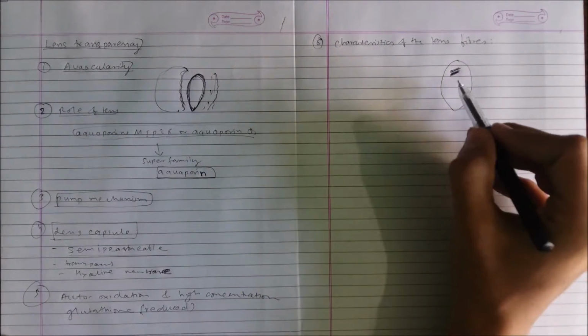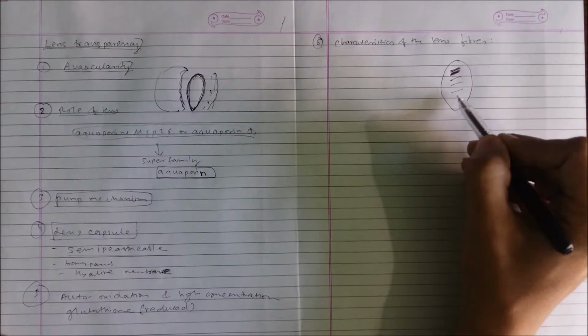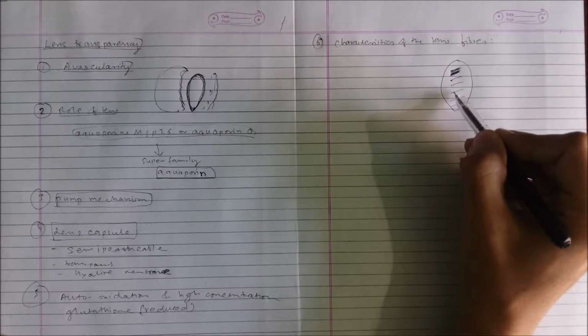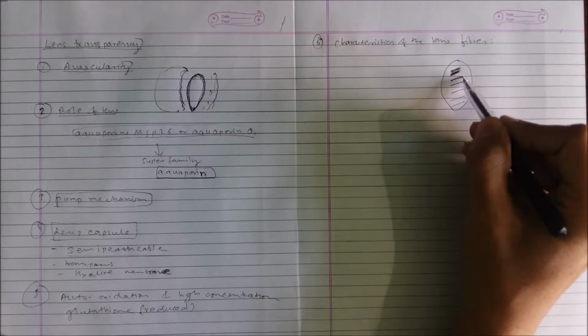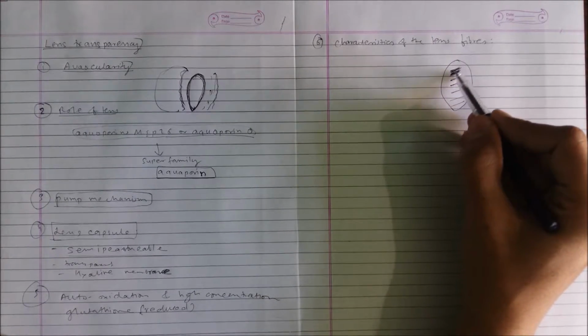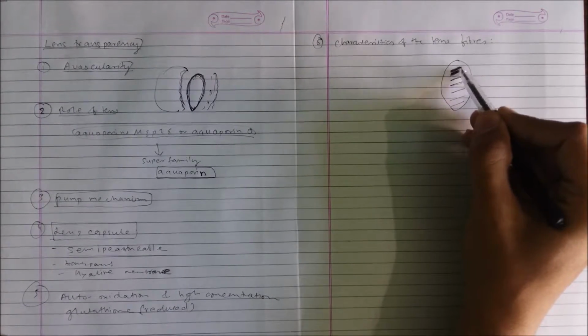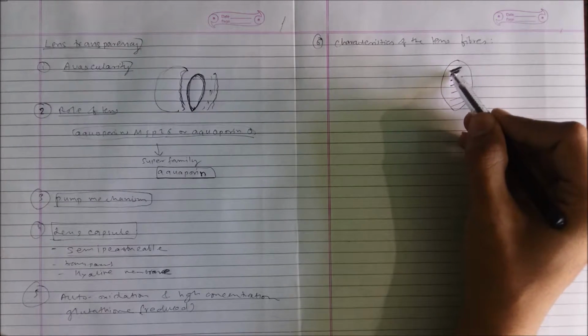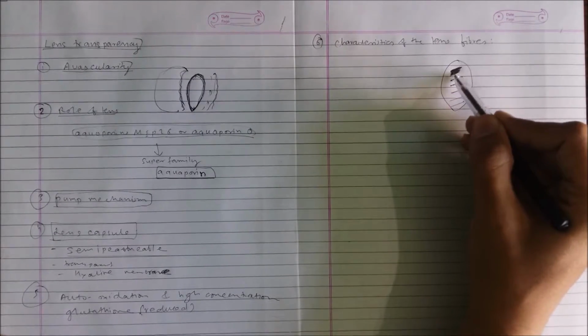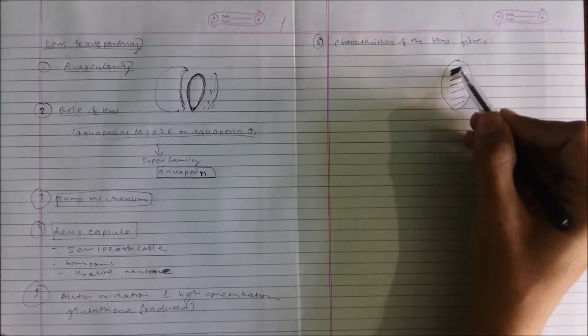Had they been arranged loosely, it would have decreased the transparency of the lens. But since they are arranged so compactly, there is not even a very small space between these fibers, so this helps in maintaining the transparency of the lens.